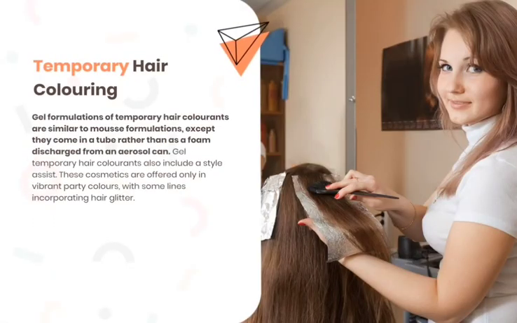Gel formulations of temporary hair colorants are similar to mousse formulations, except they come in a tube rather than as a foam discharged from an aerosol can. Gel temporary hair colorants also include a style assist. These cosmetics are offered only in vibrant party colors, with some lines incorporating hair glitter.